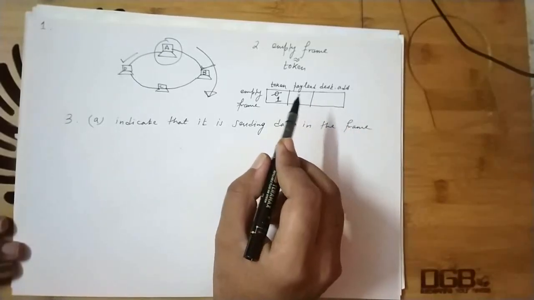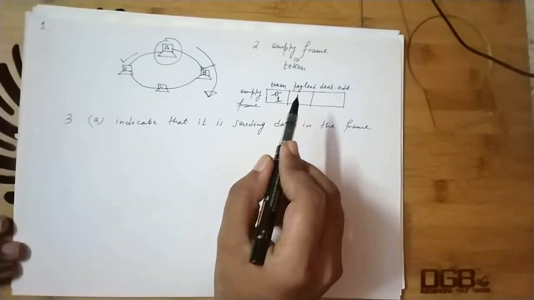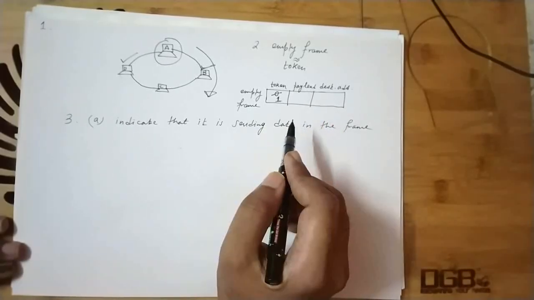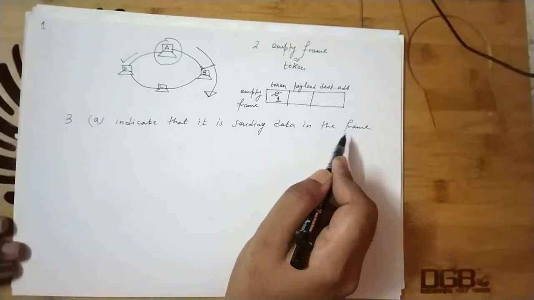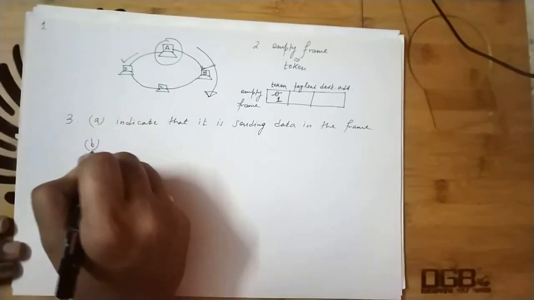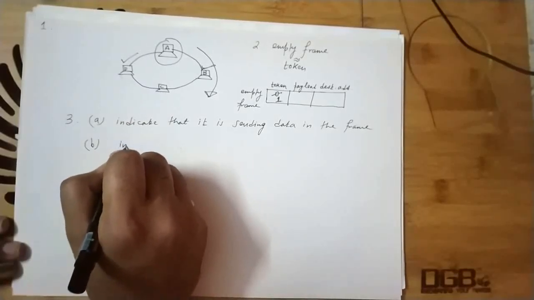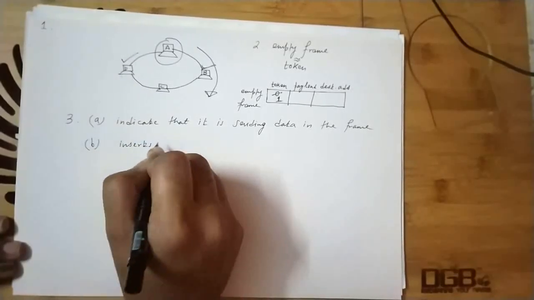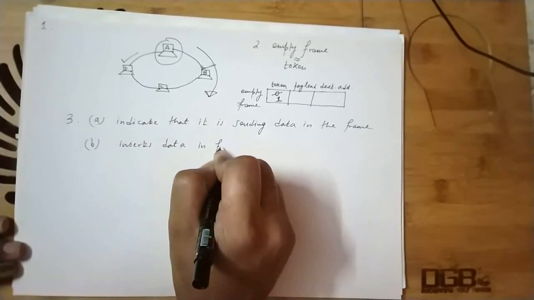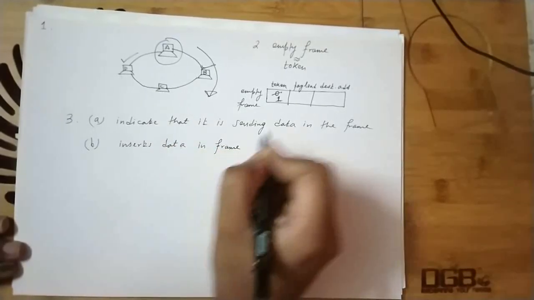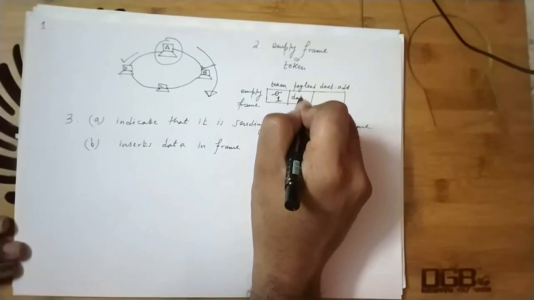They have to wait for the current transmission to get over, and only then can they carry out the transmission process. So the first thing a station does is indicate that it is sending data in the frame. The next thing it does is insert the data in the frame. And where does it insert? It inserts the data in the payload section.